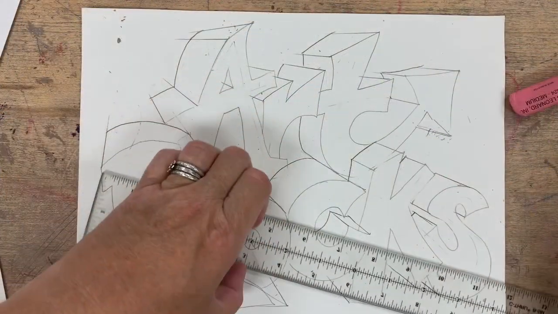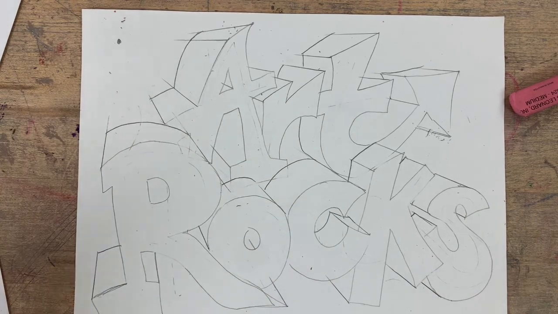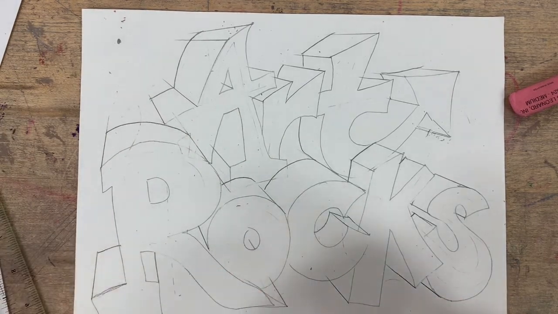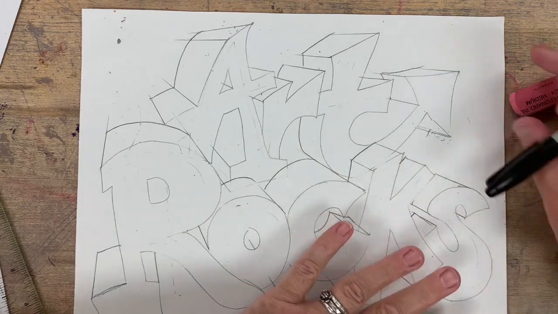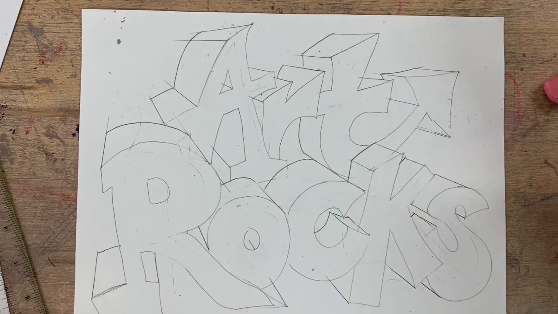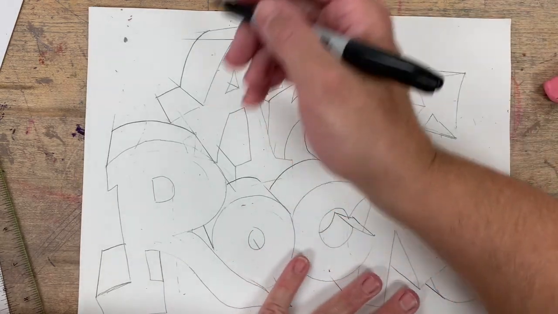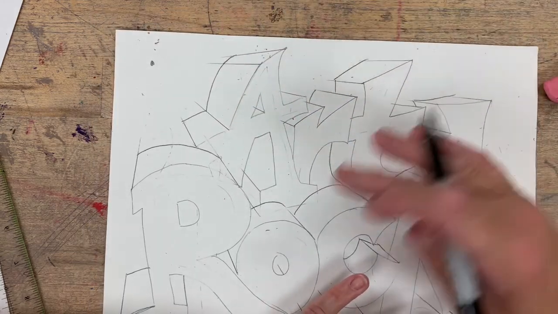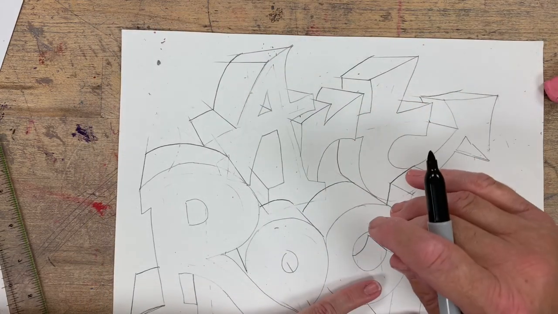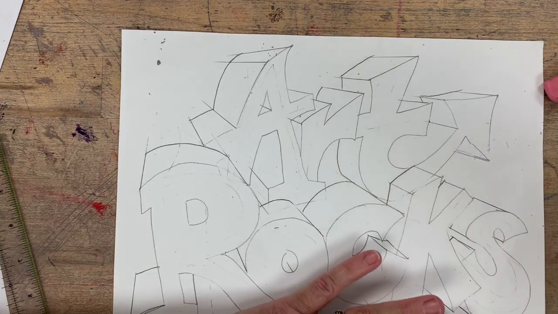Now I'm ready to ink it in. So I'm going to get my Sharpie marker. Please don't press down hard on the Sharpie markers, you'll flatten the tips, and so you want to make sure you can use the fine point one or the regular one. And I'm just going to trace all of my lines. And since that's going to be kind of tedious, I'm going to time-lapse this part.